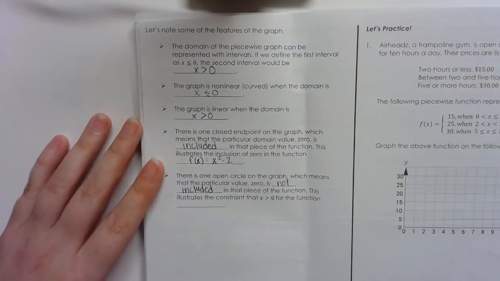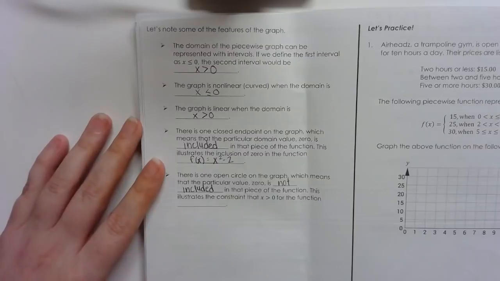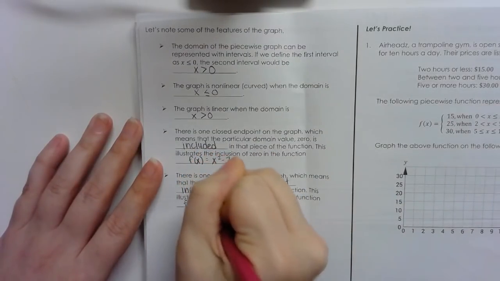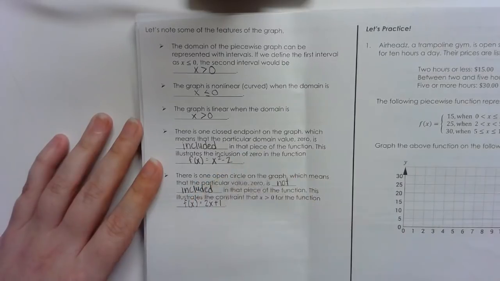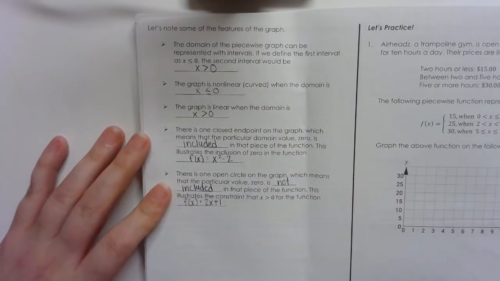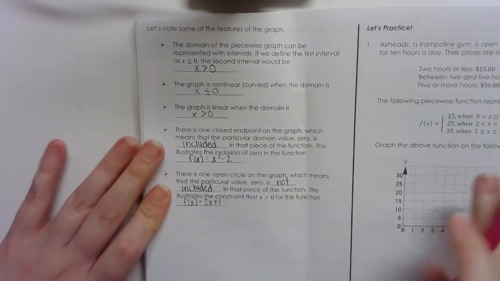This illustrates the constraint that x is greater than 0 for the function f of x equals 2x plus 1. So it's not included in this one. So it's still a function because one input still has one output.